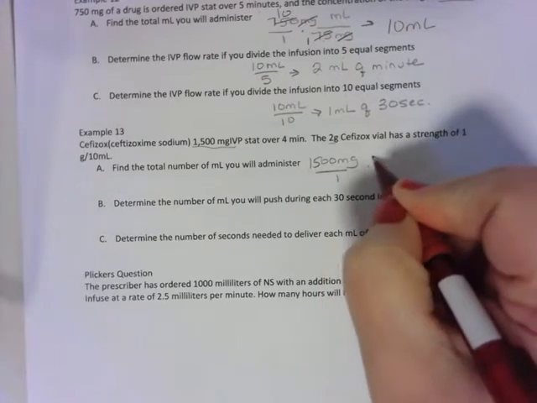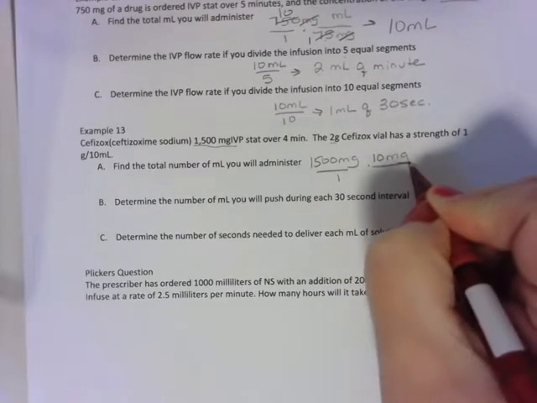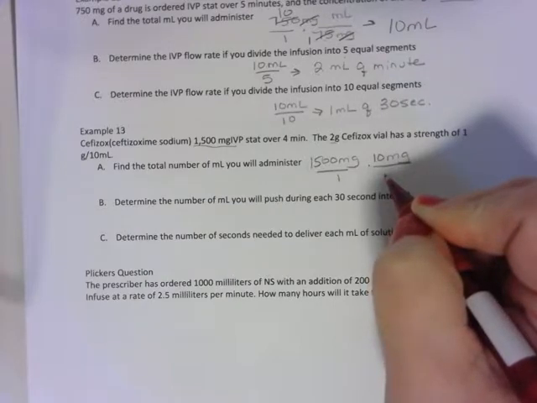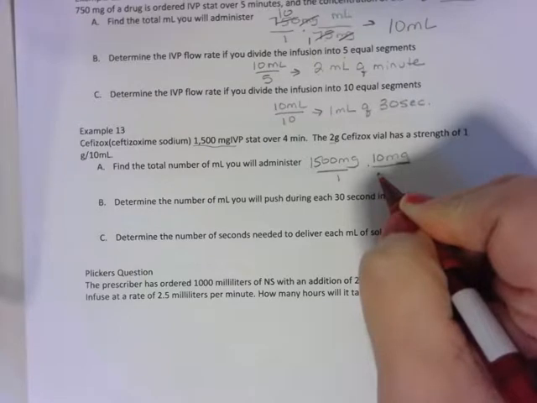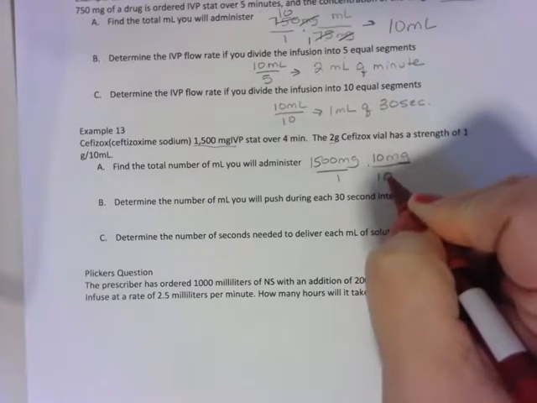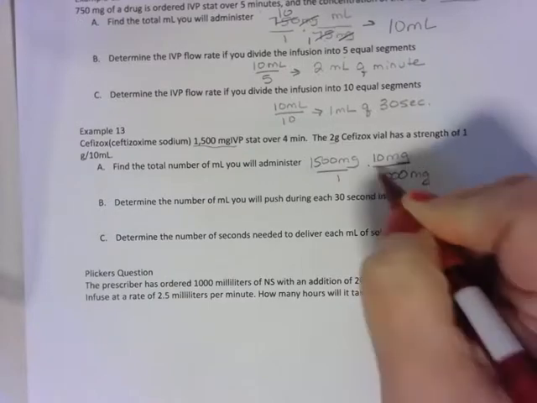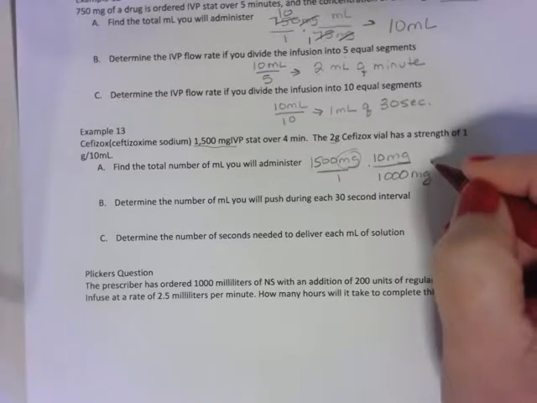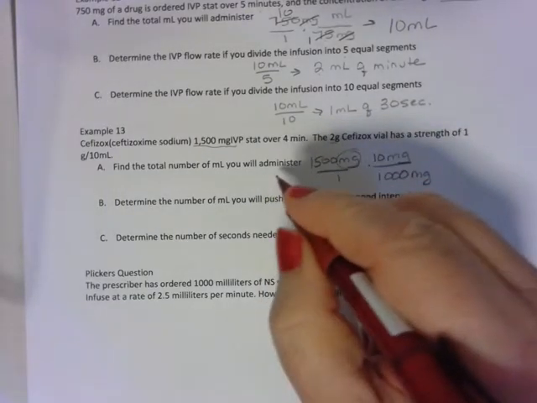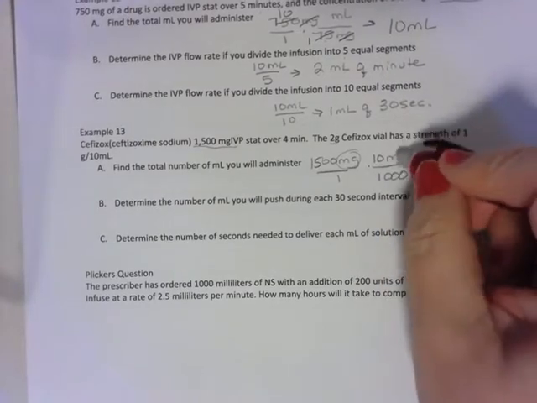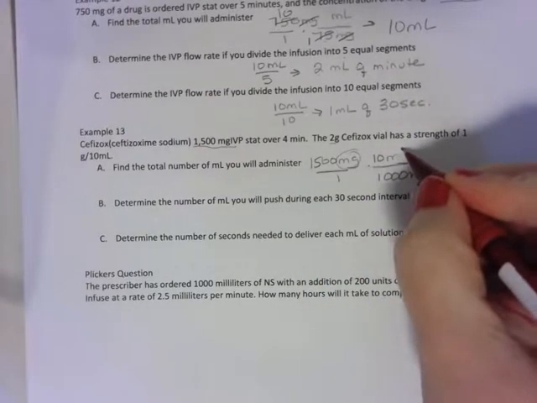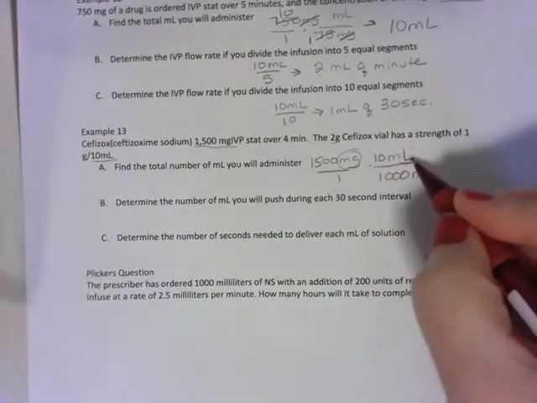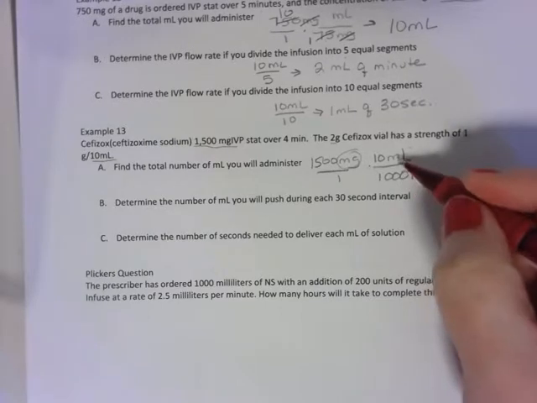The strength is 1 gram per 10 mLs, and I'm going to change that to milligrams because I have my order in milligrams here. So that's what I need to find out how many mLs. Oh, this should not be milligrams. That should be mLs. So we have 1,000 milligrams in 10 mLs.